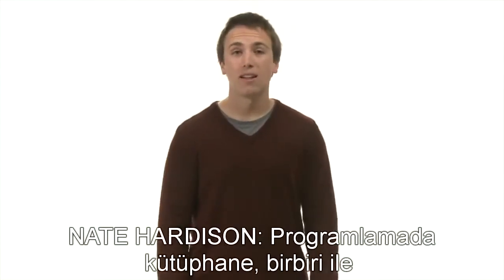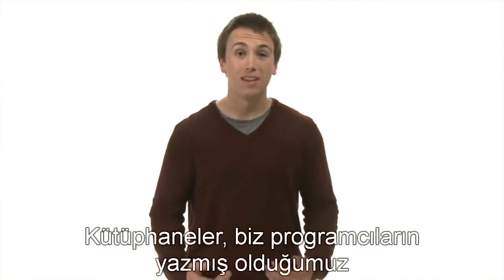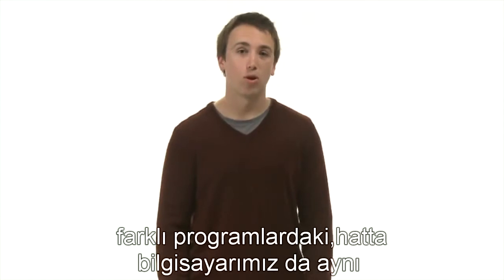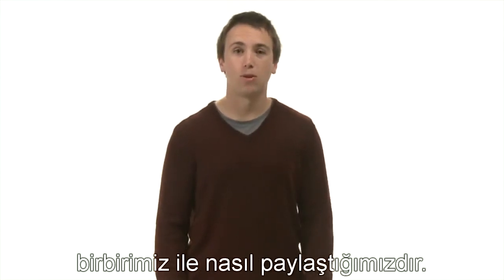In programming, a library is a collection of related pre-written code. Libraries are how we, as programmers, share common and helpful code with each other, with the different programs we write, and even with the different processes running at the same time on our computers.